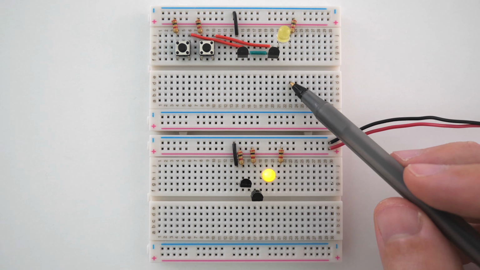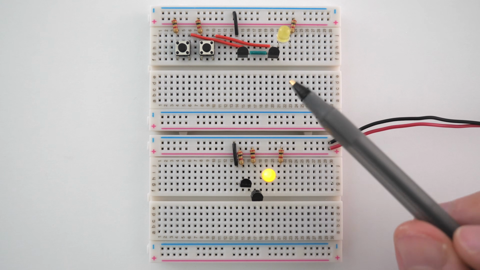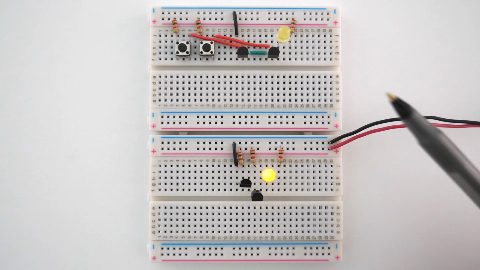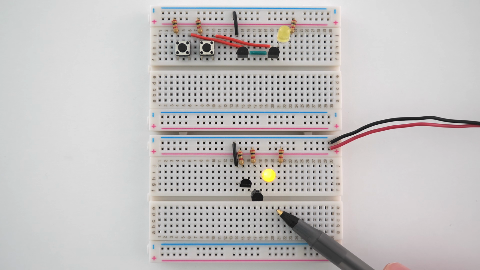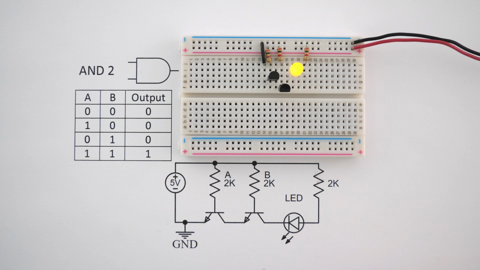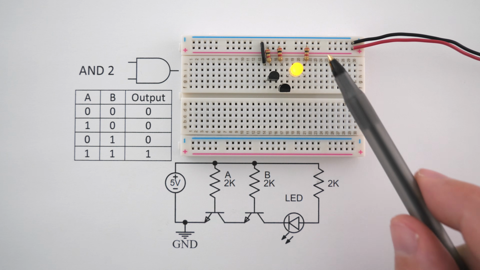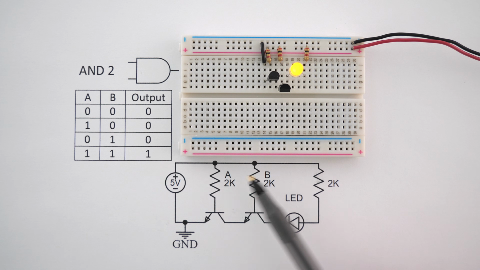This first AND gate made it a little bit more clear how this was working and allowed us to use the switches, but in most cases, whenever you're building these logic gates, you want it to be as compact as possible, and that's what AND gate 2 allowed us to do. This is AND gate 2. You can see the circuit is a lot more compact and the circuit diagram is a lot more compact.